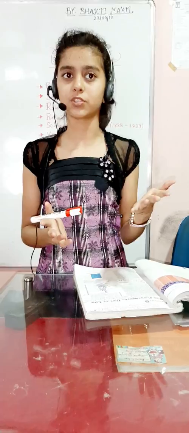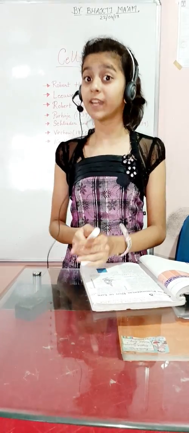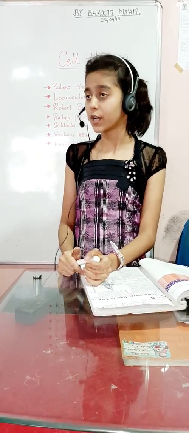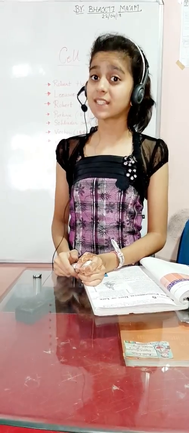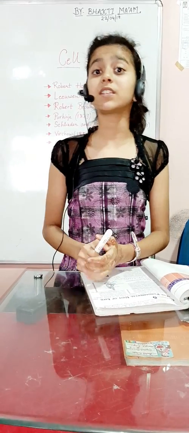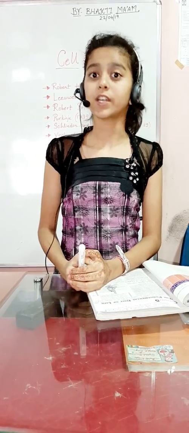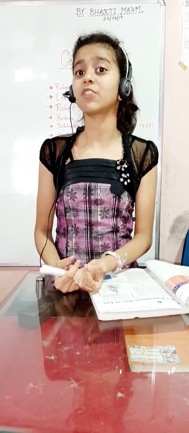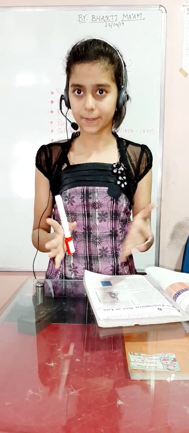So let's begin. Cell, the fundamental unit of life. When the word cell comes, we all have certain questions: who had the wonderful mind to discover the cell? He was none other than our great scientist Robert Hooke, who discovered the cell in 1665. He discovered the dead cells of a cork. What is cork? Cork is a part of a branch of a tree or a plant.